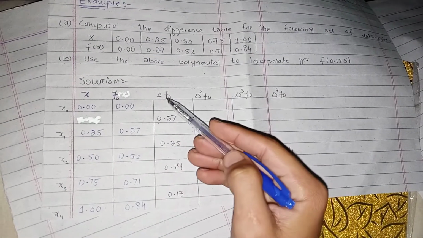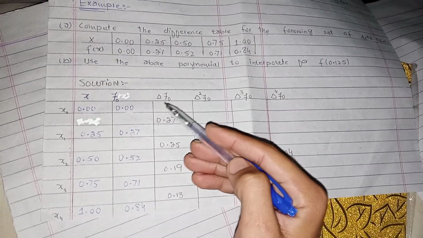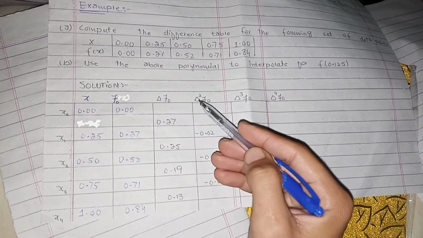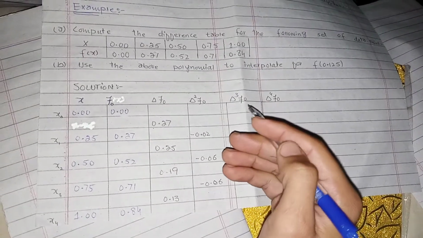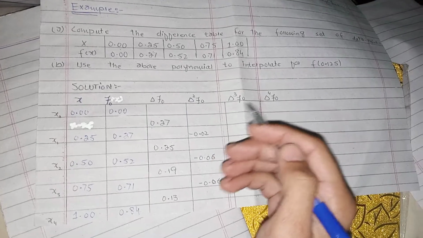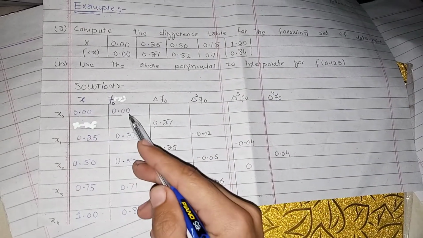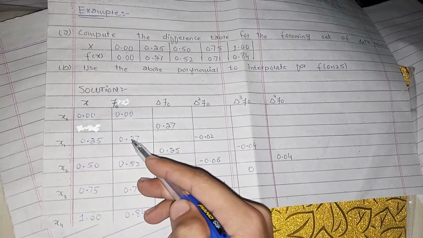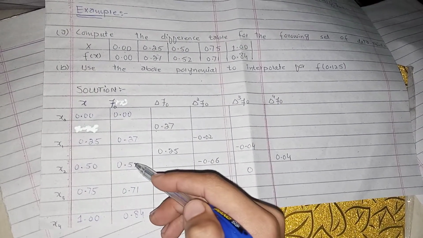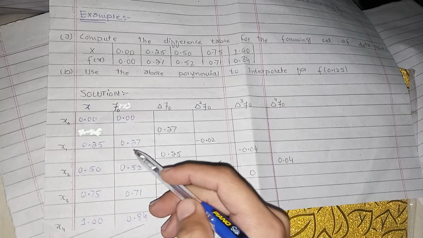The next step will be del f of naught, and the next would be del square f of naught, and the next del cube f of naught, and so on. If we subtract this value from this one, it gives 0.27. We subtract this value from this one, it gives us 0.25.